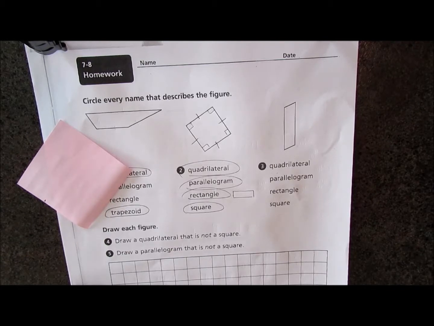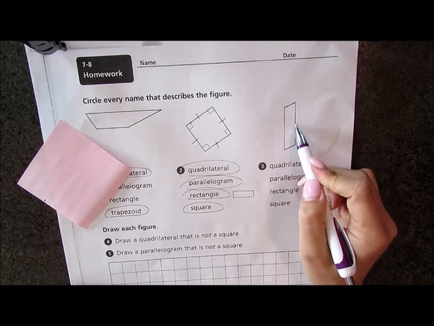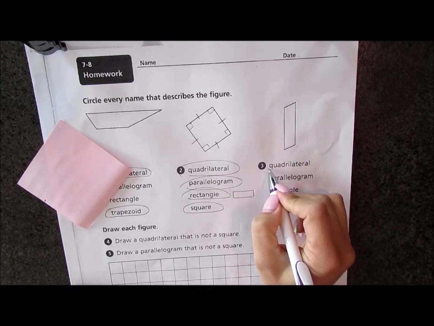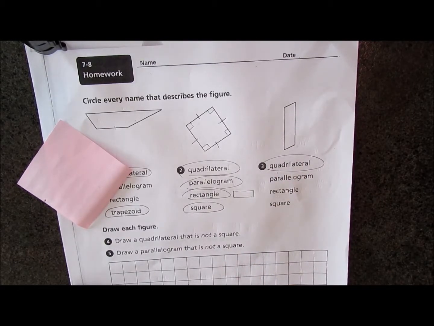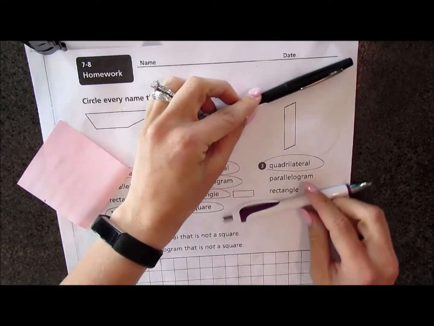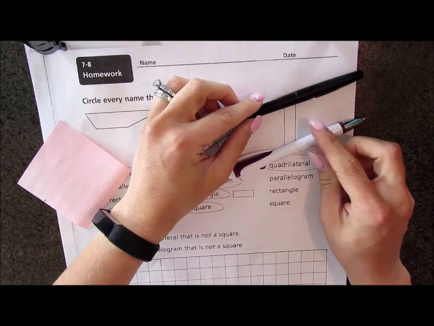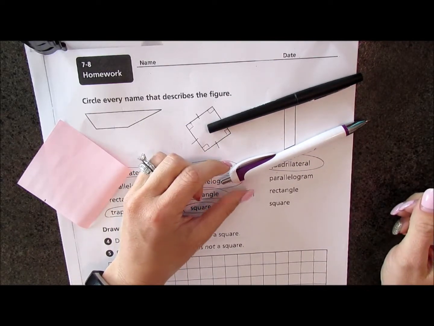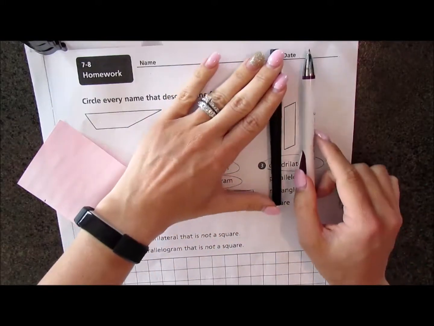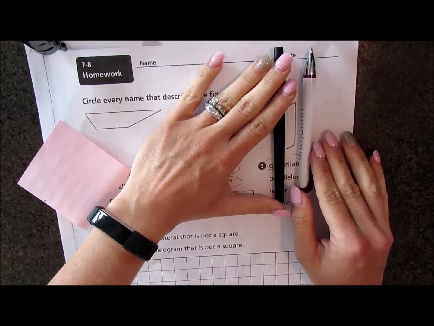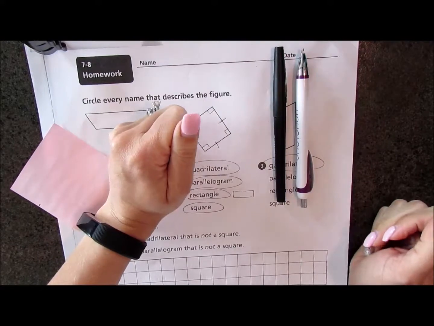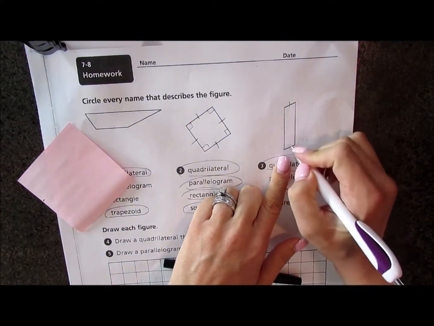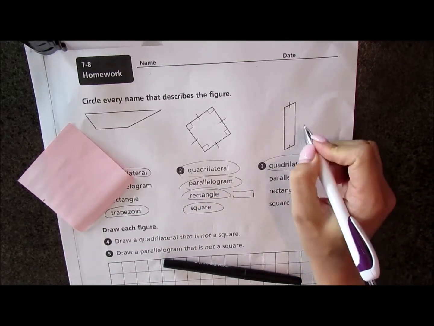Quadrilateral. Does this have 4 sides? 1, 2, 3, 4. Yep, this one is a quadrilateral. Is it a parallelogram? Are opposite sides parallel and equal? Are these sides parallel? Yes. And are these sides parallel? Yes. Now is the top the same length as the bottom? Yes. And is the left the same as the right? Yes.